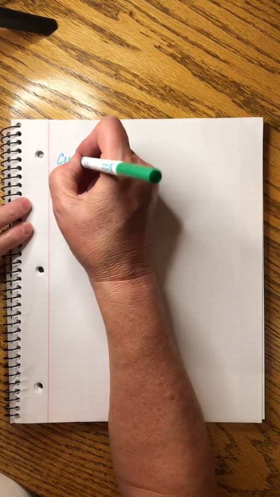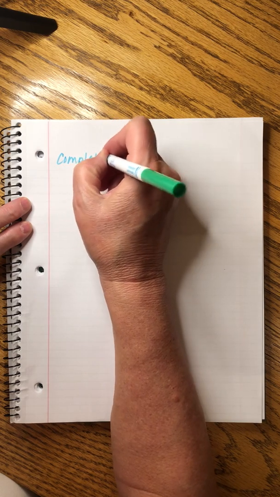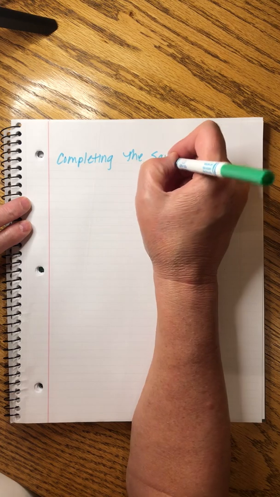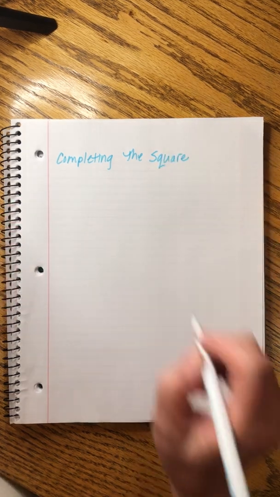All right, last section, completing the square. Oh, you guys, I just love completing the square. What does that make me? I don't know, but I love it.